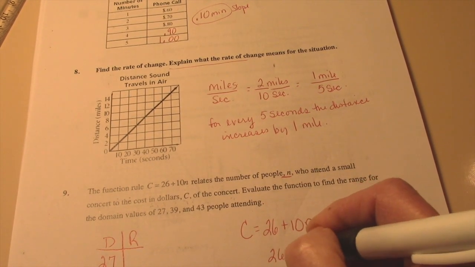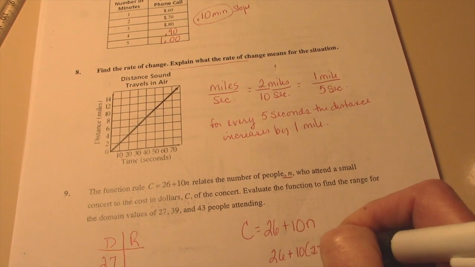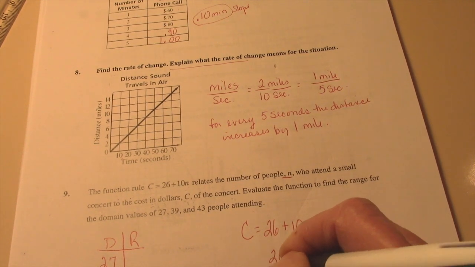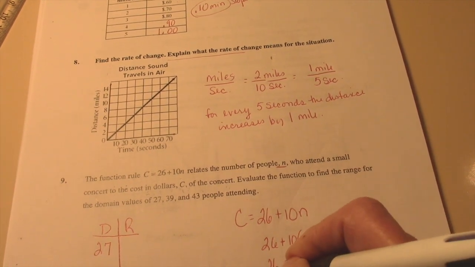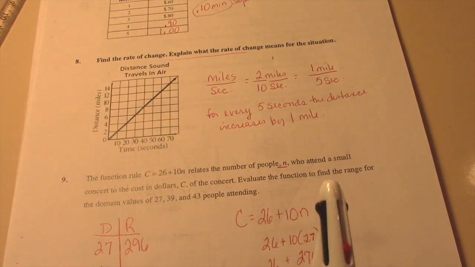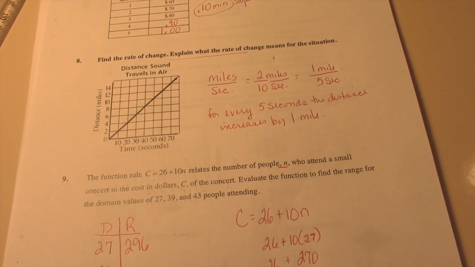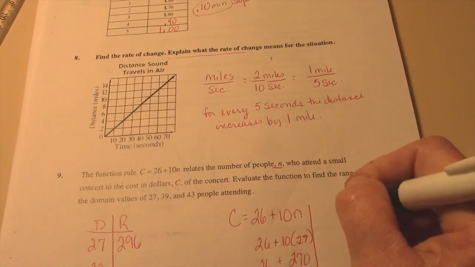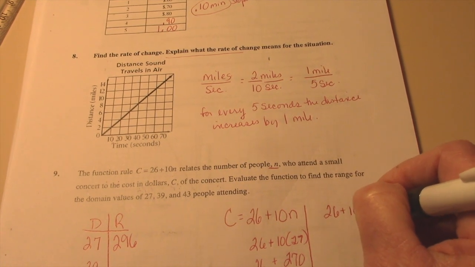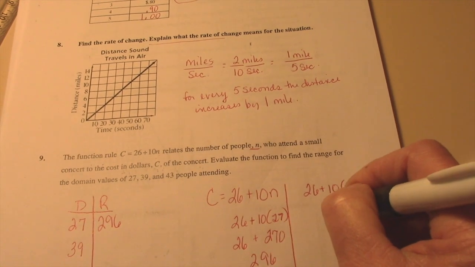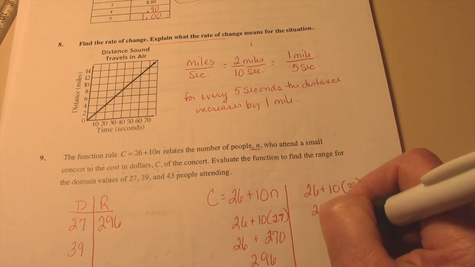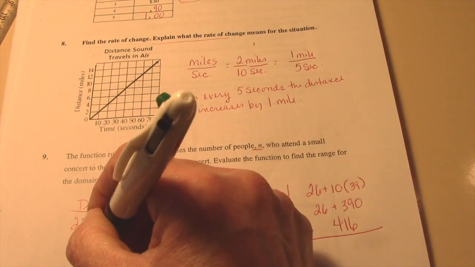26 plus 10 times 27. Well, 10 times 27 makes 270 plus 26. And my answer, if I add those, makes 296. So 296 would be the range for 27 people, or the cost. Got to do it for each one, that's all. So I want to do 26 plus 10 times 39, and what's that, 390 plus 26, and my answer here is 416. So 416 goes there.